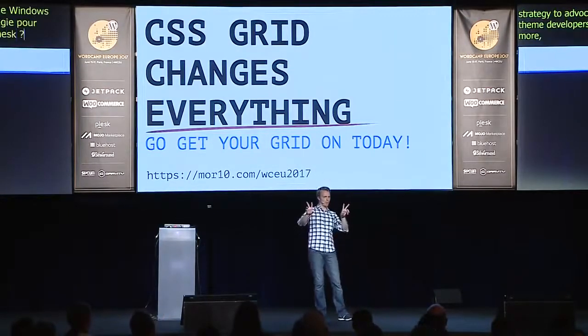OK, there are two questions there. So first, is there a strategy in place to make the default theme in WordPress use CSS Grid? Yes. I'm building a conspiracy to make that happen. I started it last year.